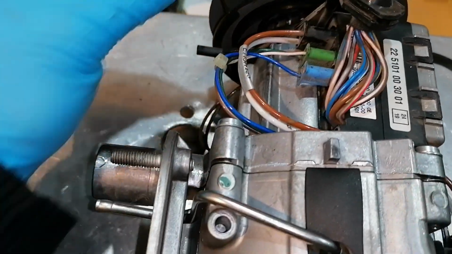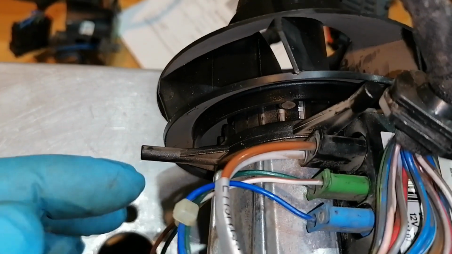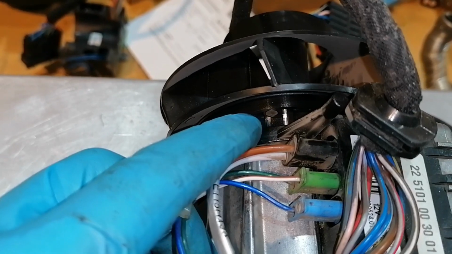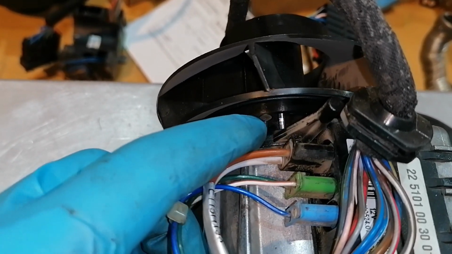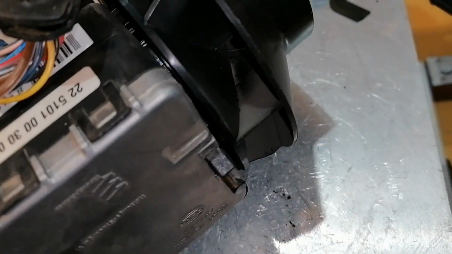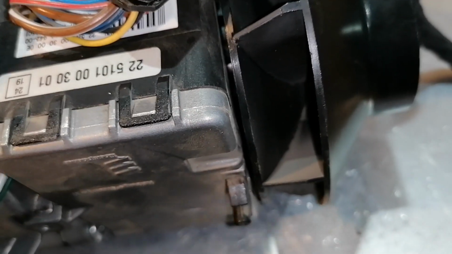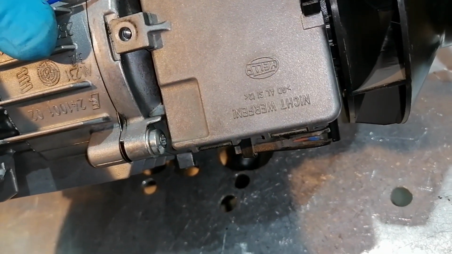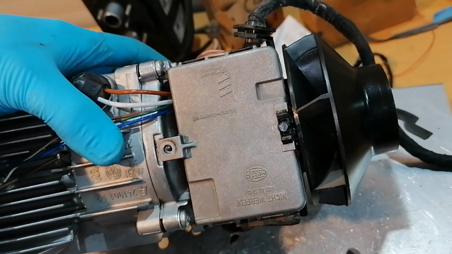Okay, the control unit knows the rotation of the fan because of this little magnet, and the control unit has a Hall sensor here on the top, and this is what reads the RPM of the fan.